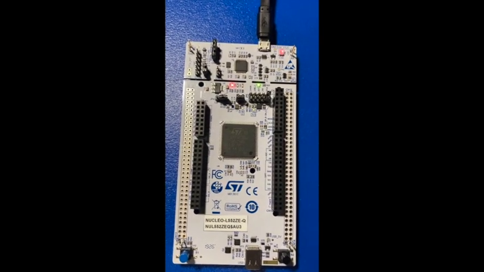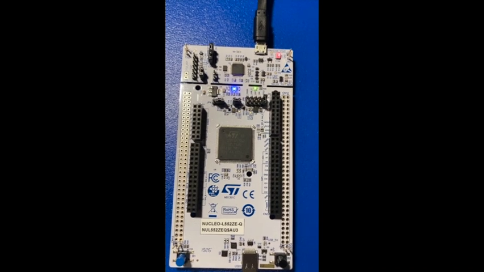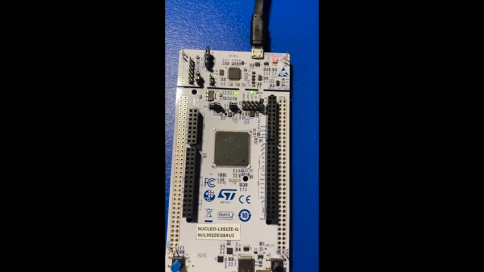And that's it for this session, testing the STM32.